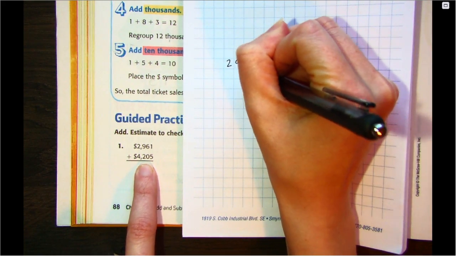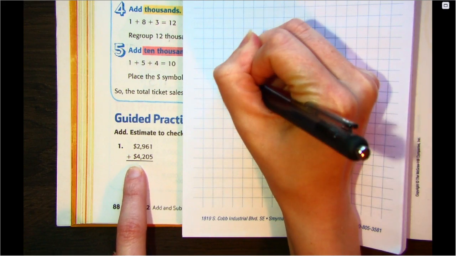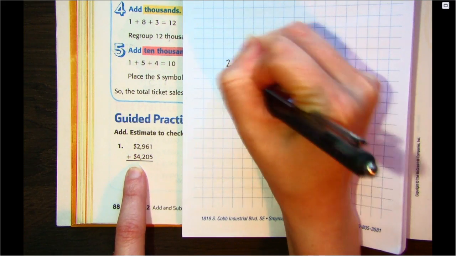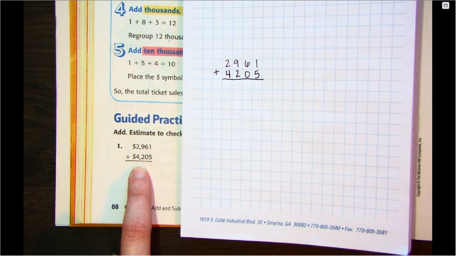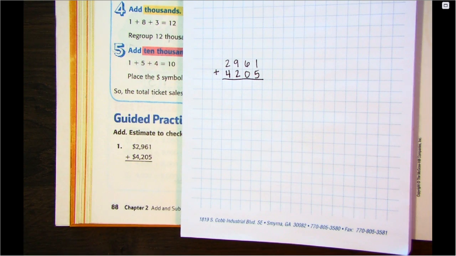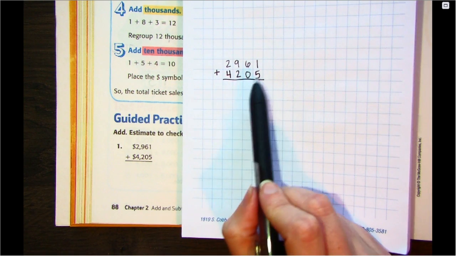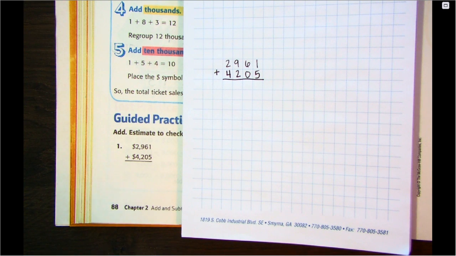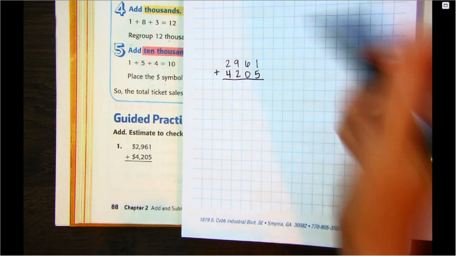And then 0, 2, 4. When I copy these numbers down, I don't like to write the comma in the problem because sometimes it's a little bit confusing to look at all of it, but I do write the comma in my answer. So now that they're all lined up, I can add them.